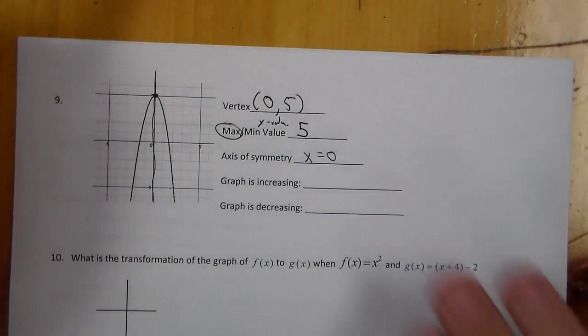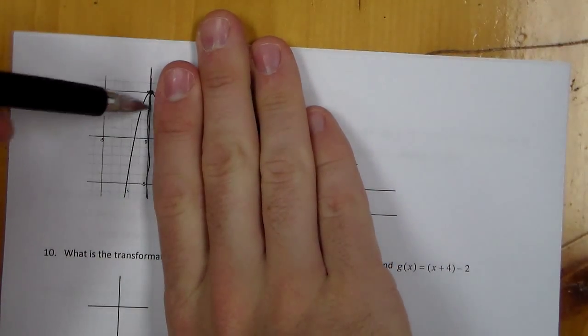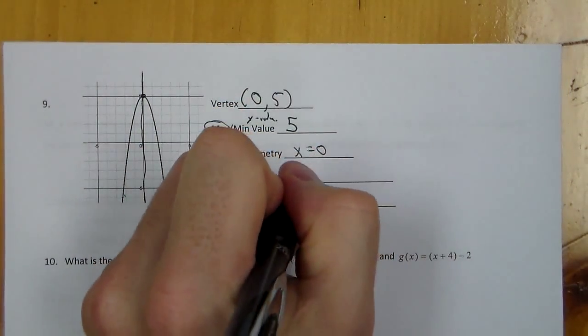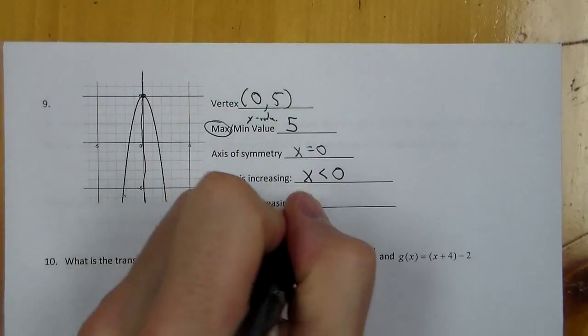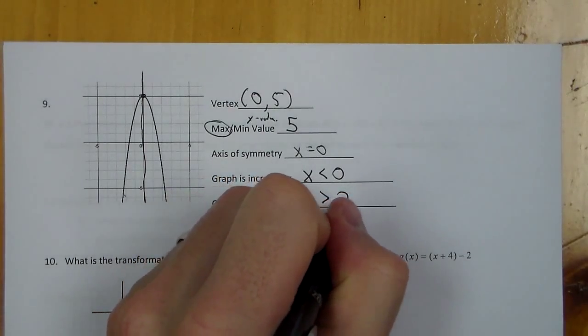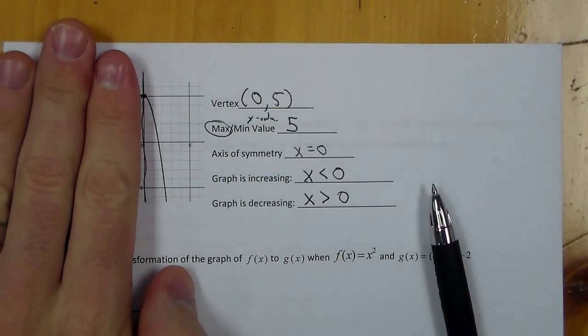The graph is increasing. If we cover half of it, it's increasing on this side. So it's increasing when x is less than 0. And it's decreasing when x is greater than 0. Because it would look like this.